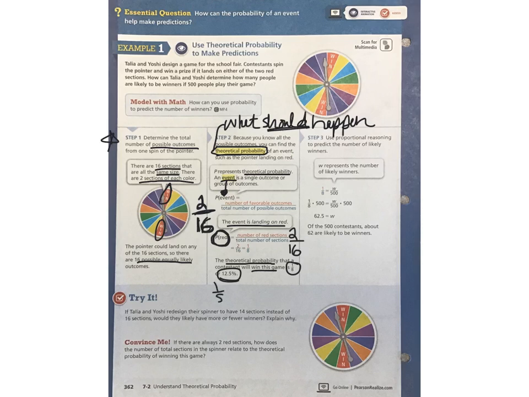Remember, 1/8 is the same as 1 divided by 8, which is 0.125 in decimal form. And when you multiply that by 100, you get 12.5%. So step 3 is to use proportional reasoning to predict the number of likely winners. So we can use that probability then to make another prediction.